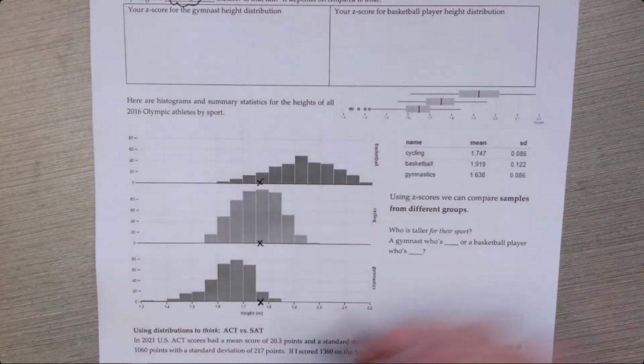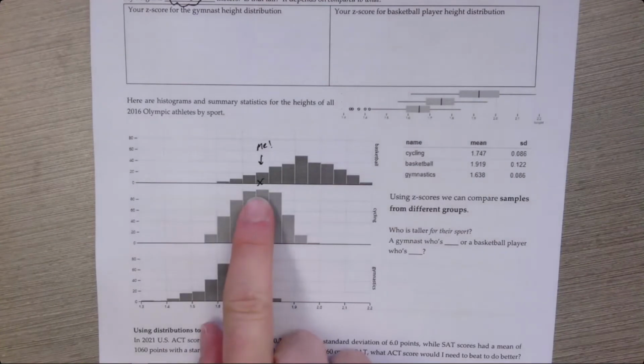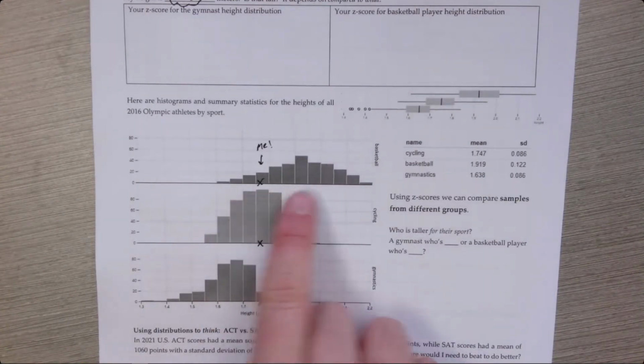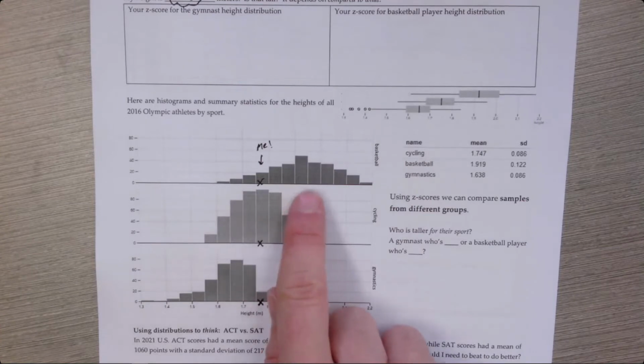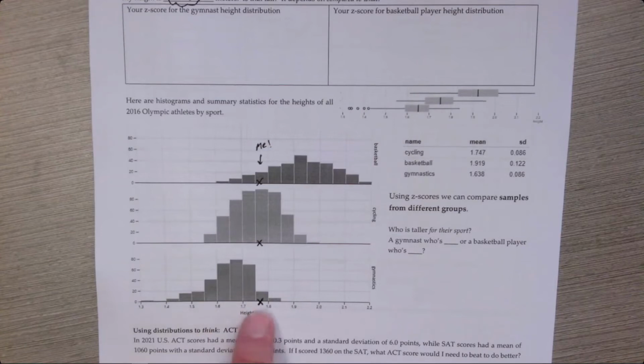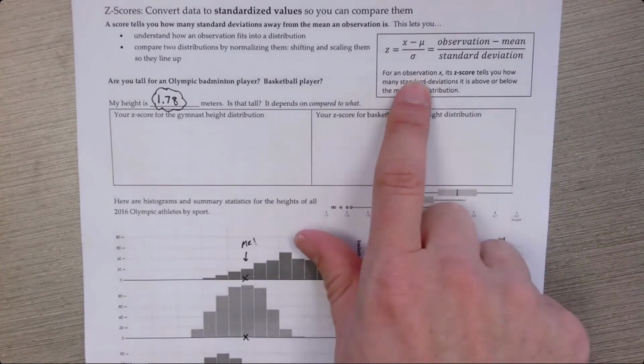So this is me. You can see that I am not very tall for a basketball player because I'm considerably shorter than the mean or the median basketball player's height. I'm about average for a cyclist, and it looks like I'm above average for a gymnast. But that's all qualitative. How could we put a number that would tell us how far above or below the average we are? That's what a z-score does.